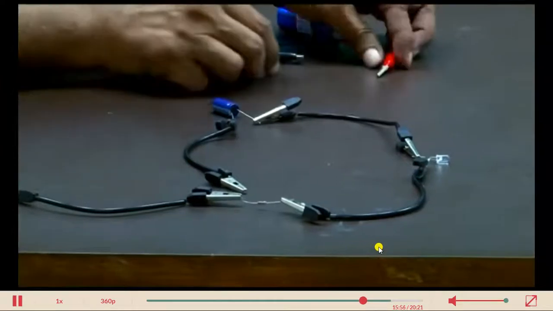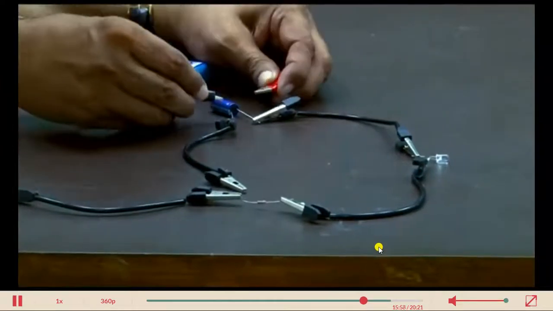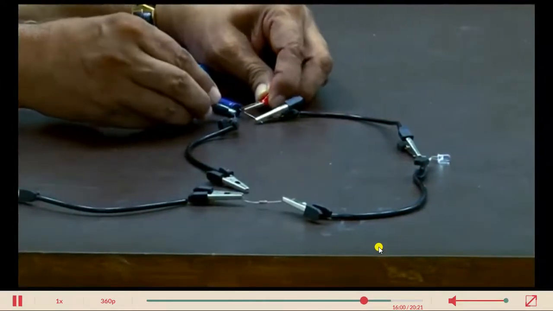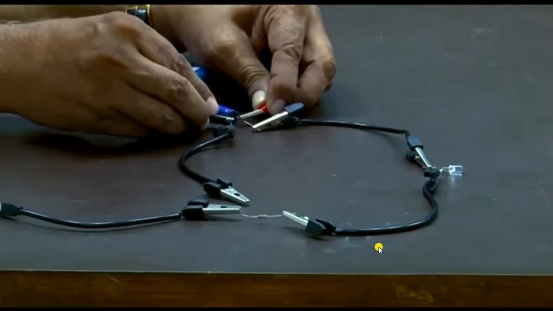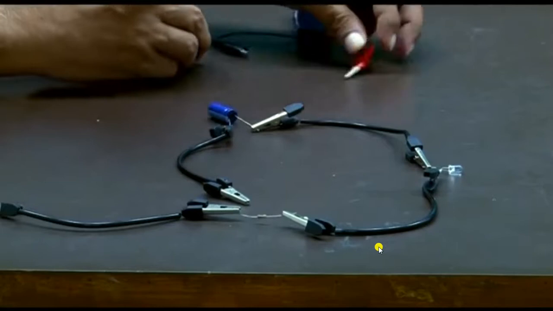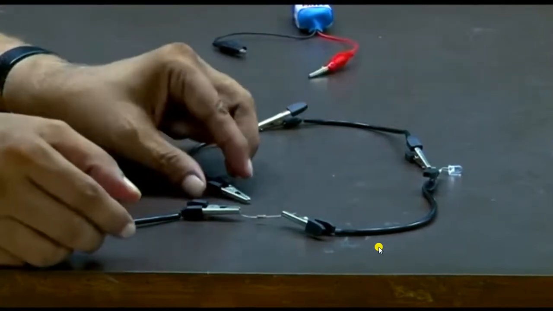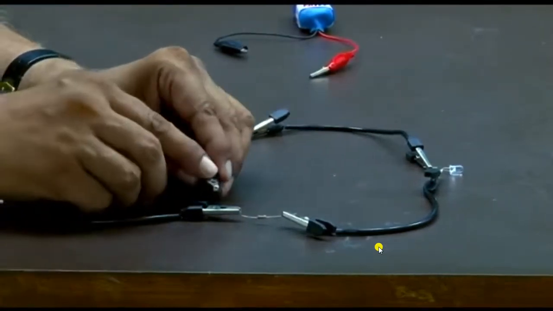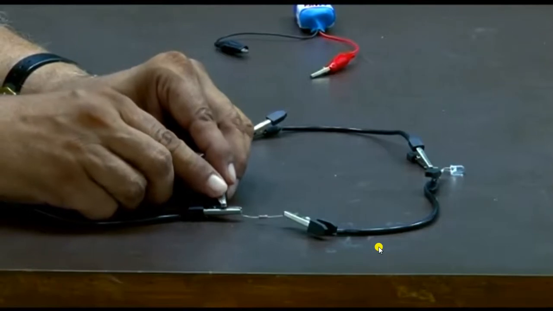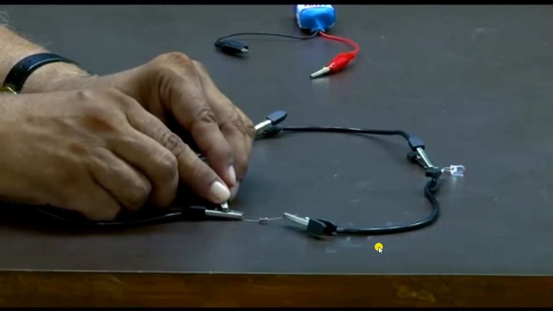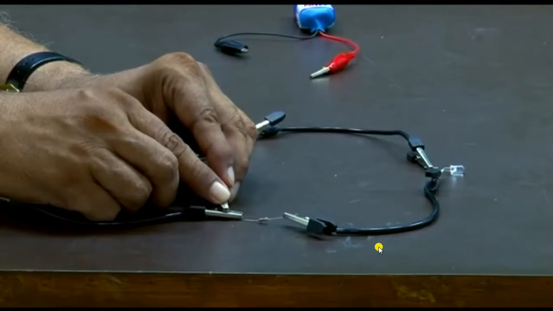So I am charging the capacitor by touching these terminals of this cell, and now look at the brightness and how much time it takes. See, already it is very faint. It is much faster here.